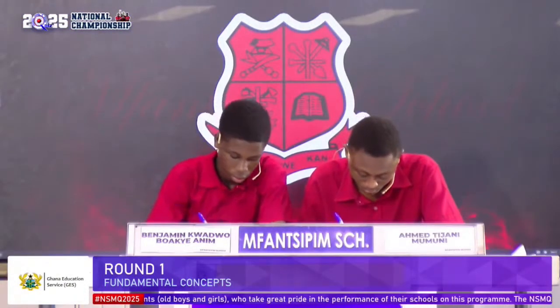Mfantsipim school with the same preamble. The expression (3m + n)/29 is equal to 19/(m + n).